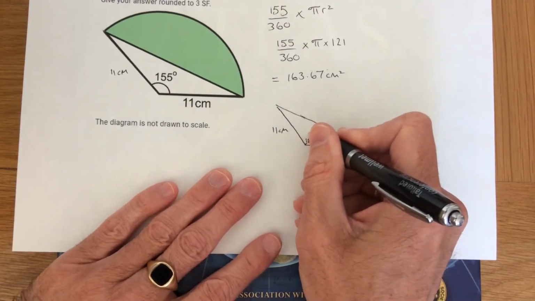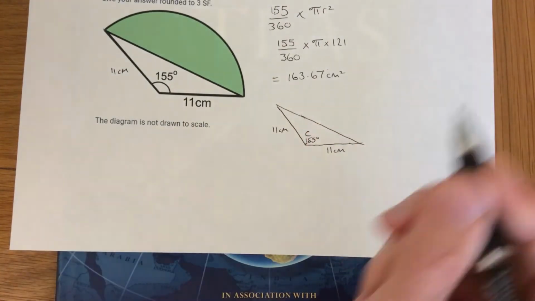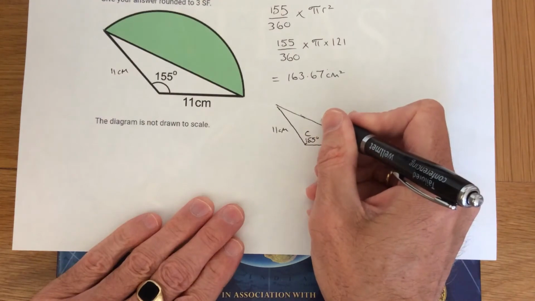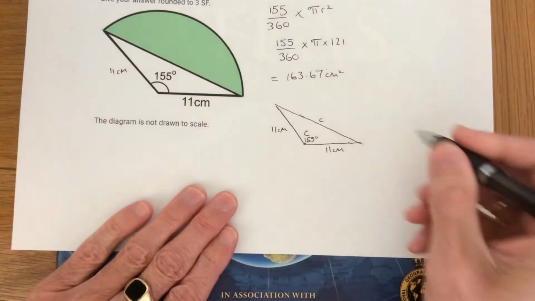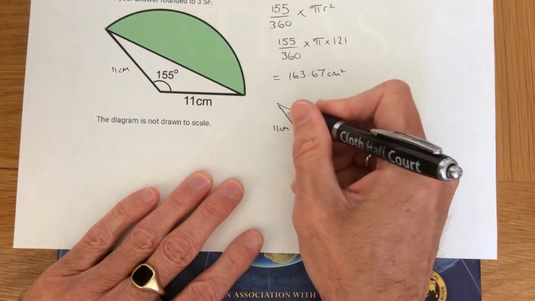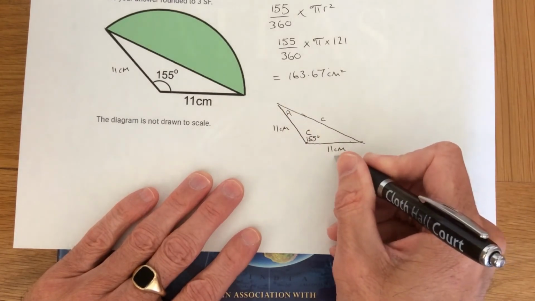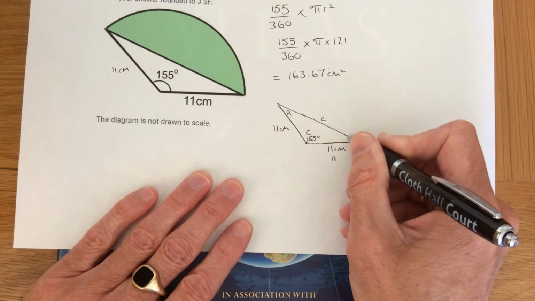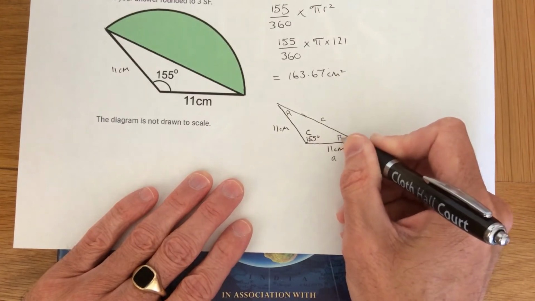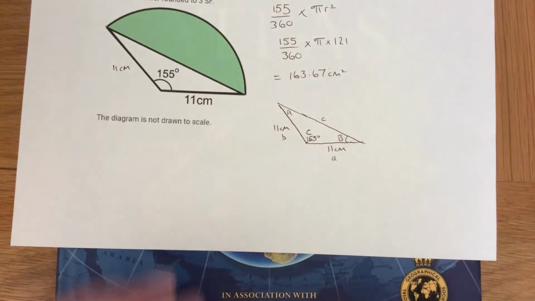So that's 11 centimetres. Now what we've done previously, we've said that to label the triangle, if I call that C, that's my angle C, that length is little c. If that was angle A, that would be length a, and if this was angle B, that would be length b.